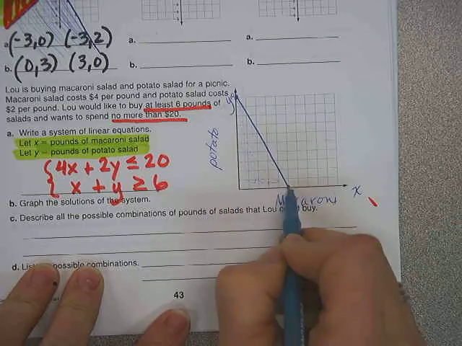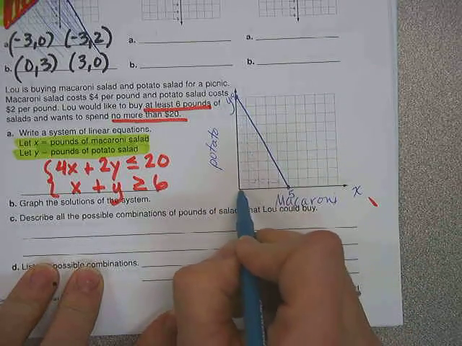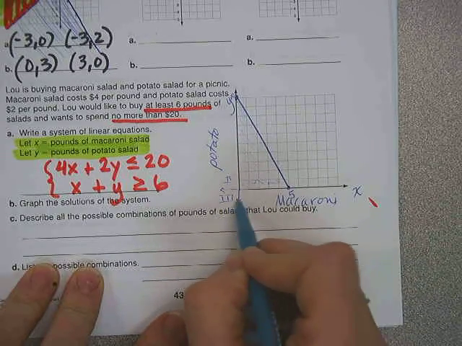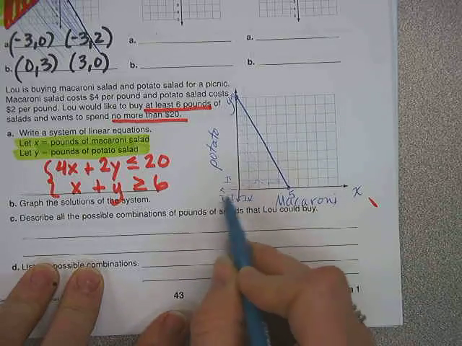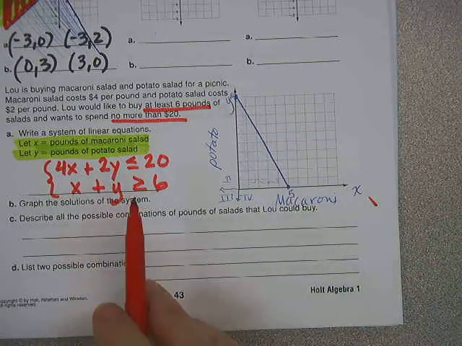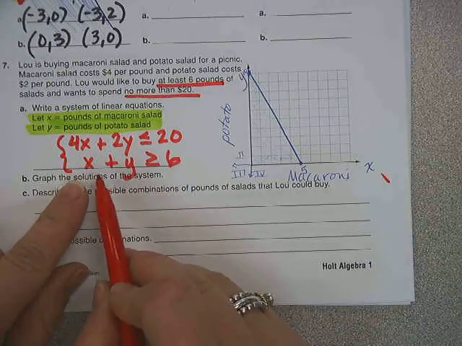The very first time you shade, I would shade really lightly just so that you can get an idea. So we're looking at just this triangular region. Just as a reminder, we're not going into these quadrants here, second, third, or fourth quadrants, because macaroni and potato salad can't be negatives.